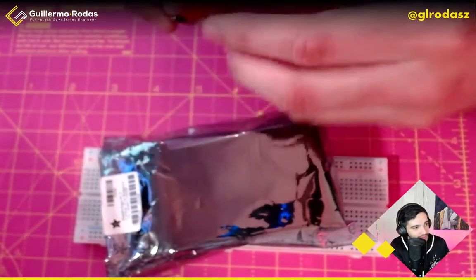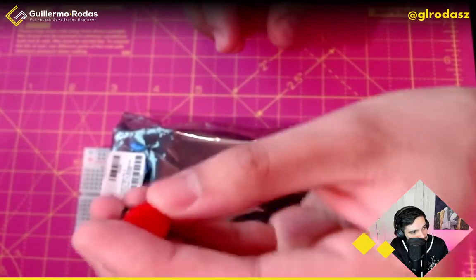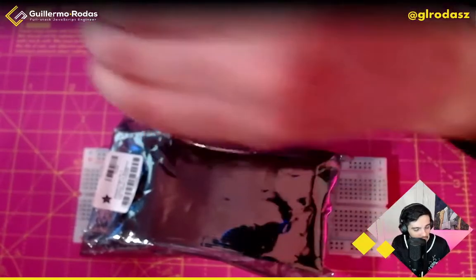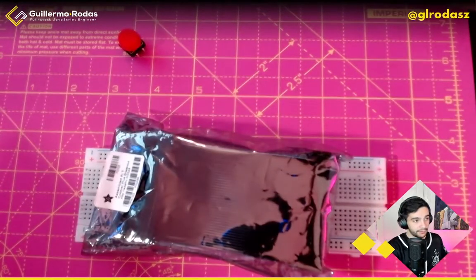Yeah, this red button is for the Friday releases. Friday release. Red button.